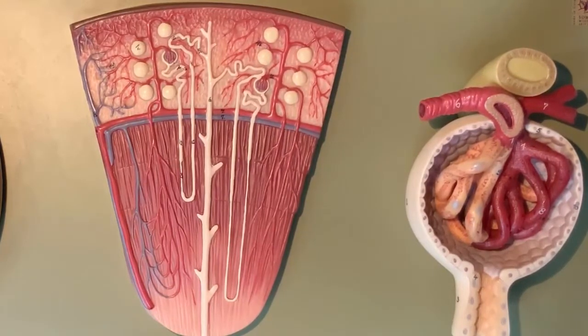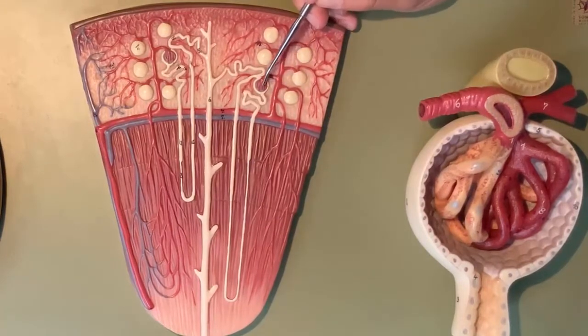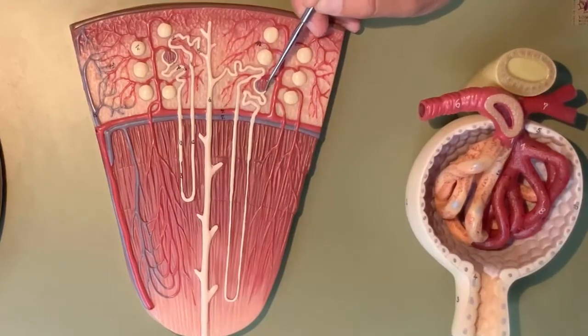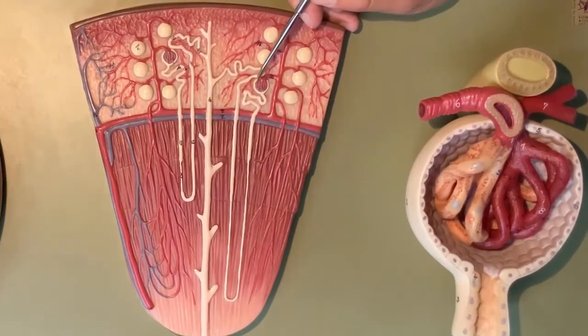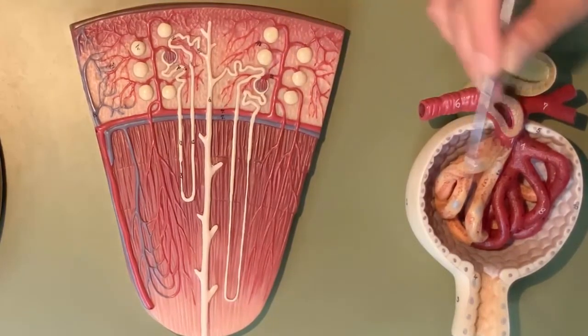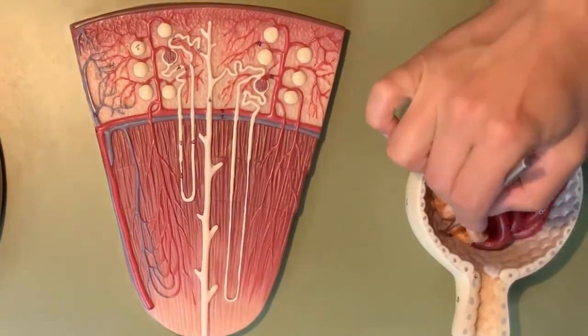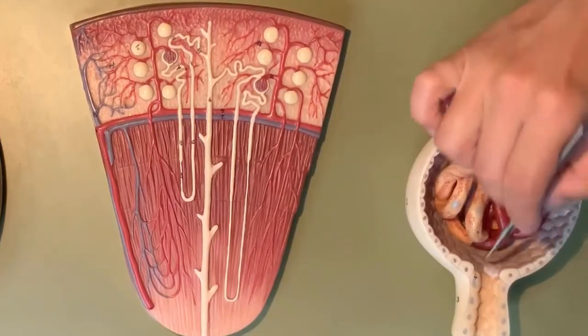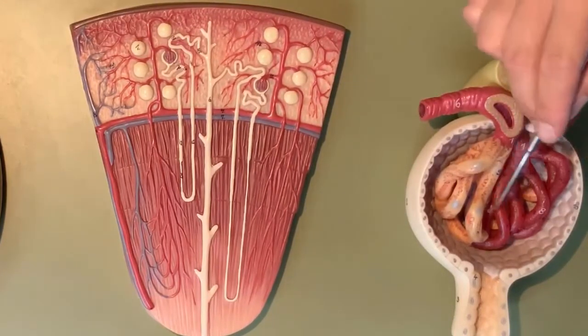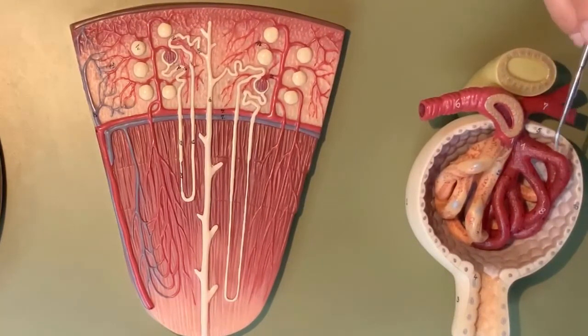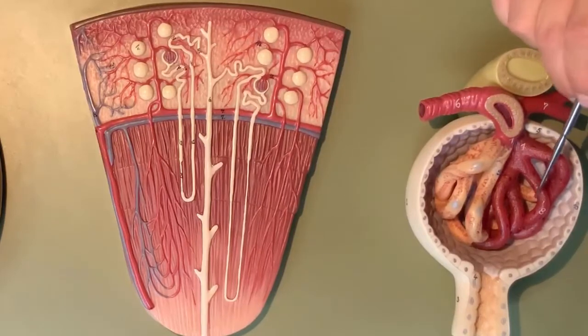So the nephron begins, we take this nephron here, it begins at this kind of collecting capsule here, and this is known as the Bowman's capsule. If we were to zoom in on this Bowman's capsule, this is what we would see. So this collecting capsule is known as the Bowman's capsule. Found within the Bowman's capsule is a cluster or a tuft of capillaries, and we see them very well here.